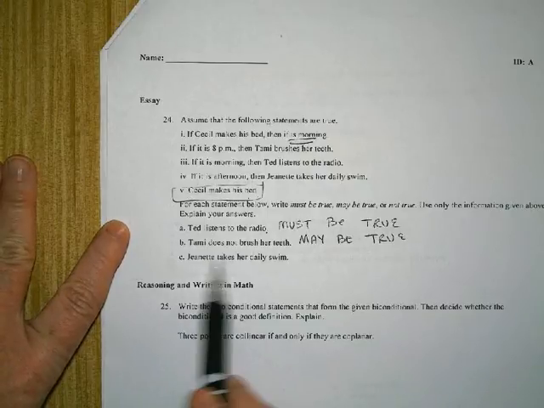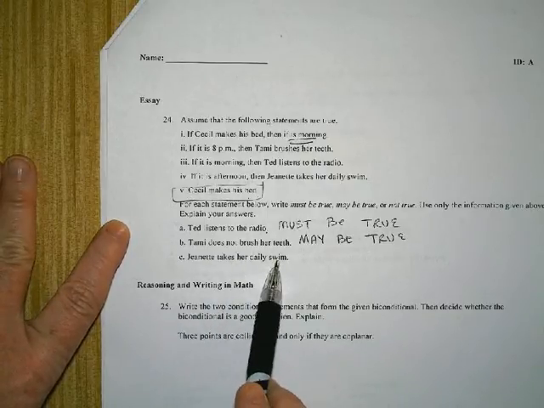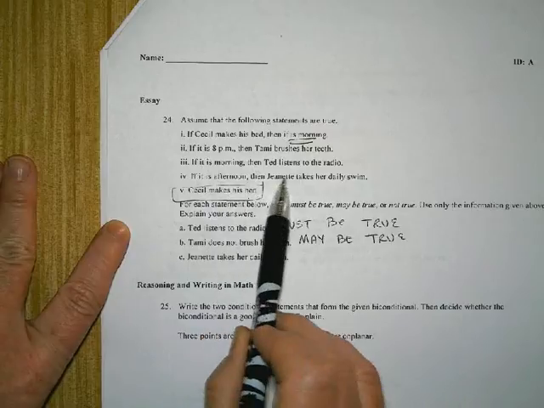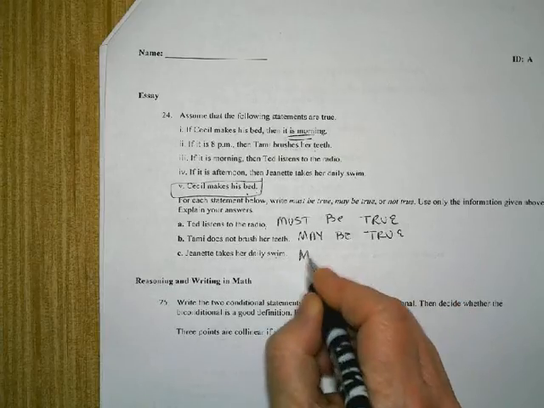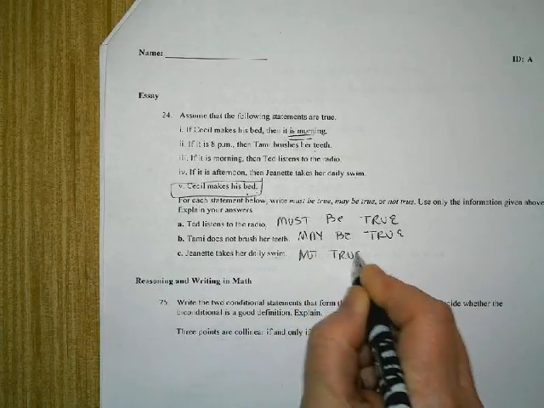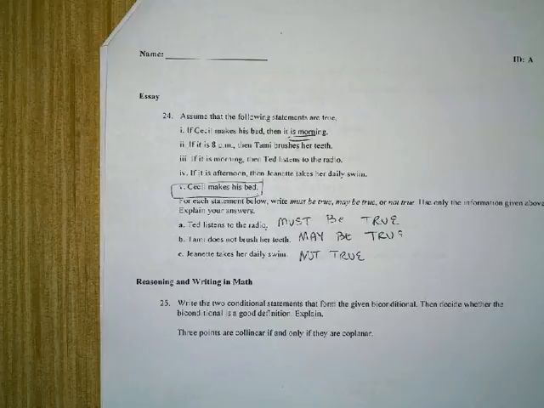Jeanette takes her daily swim. If it is afternoon, then Jeanette takes her daily swim. What about that one? Not true. So, how is that not true? Well, when it says daily swim, how often is she doing it? Once a day. And when does she do it? It's afternoon.